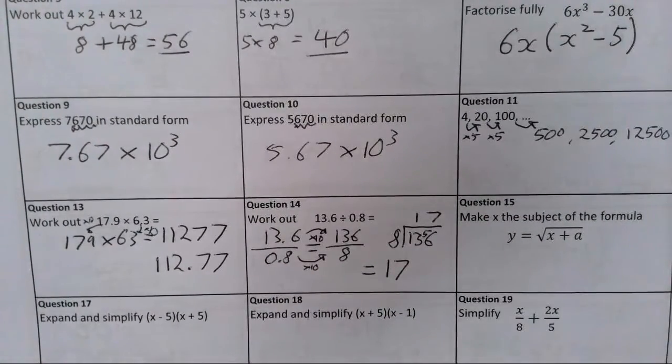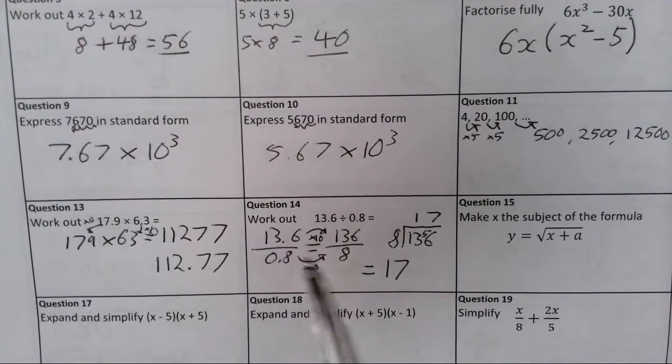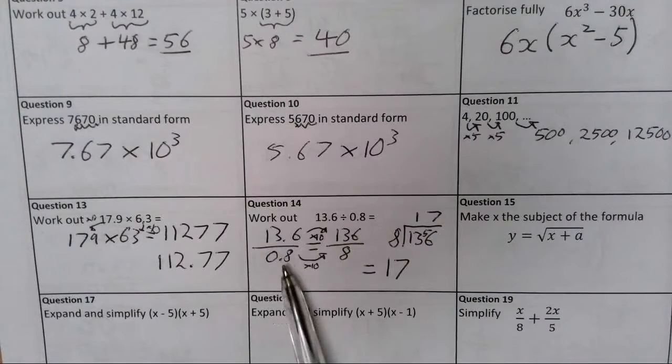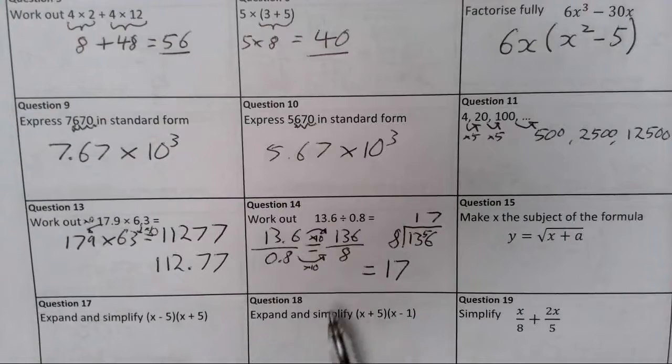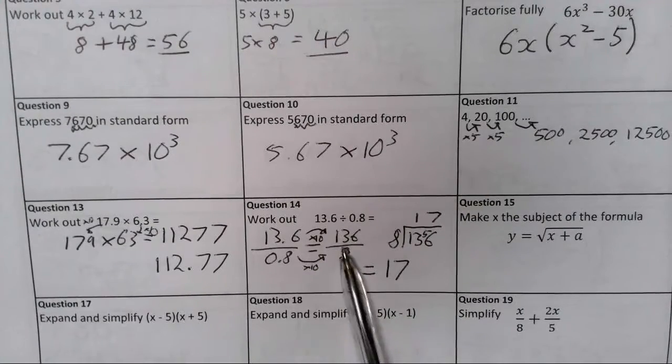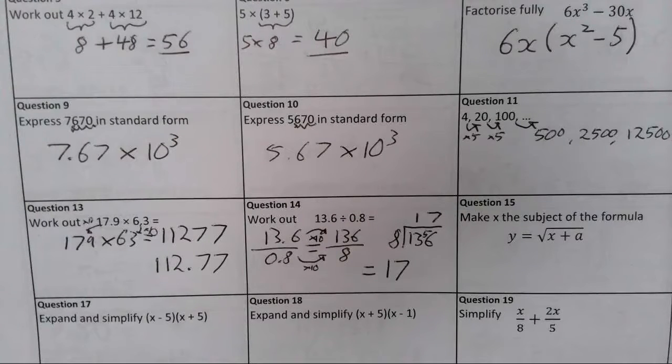There's no need to change anything there to readjust at all, because I kept the values. 13.6 divided by 0.8 is the same as 136 divided by 8. The fact that I've multiplied both top and bottom by 10 means that nothing has really changed there. Okay, the value has not changed. I've just made it easy for me to work out.